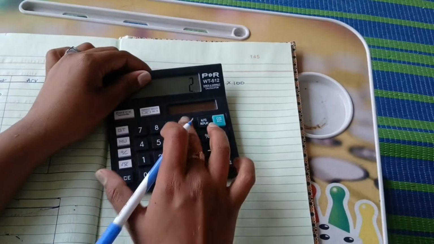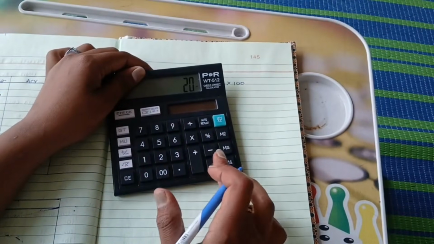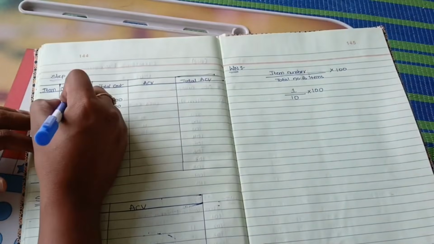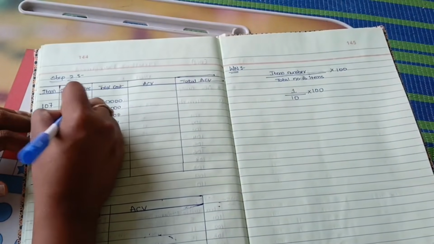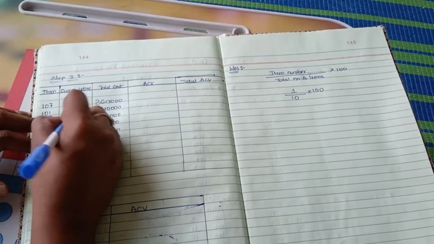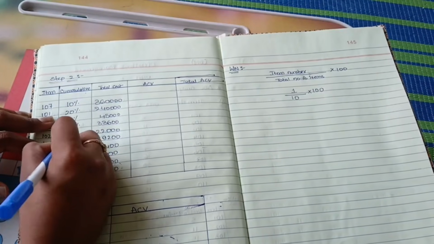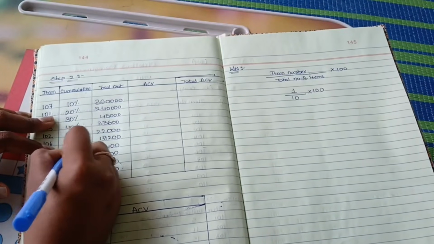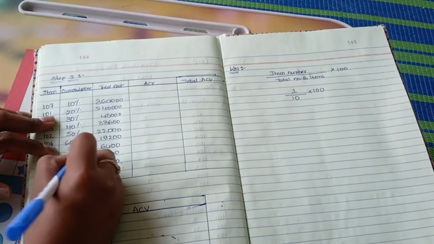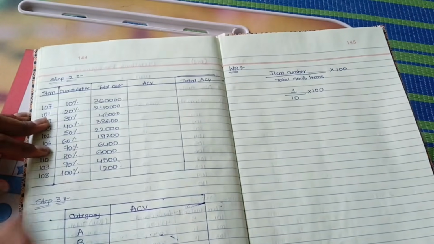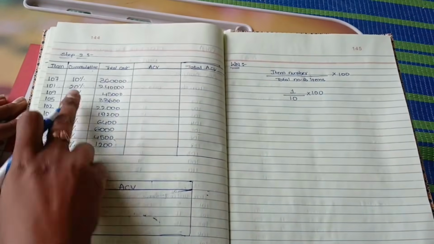Next, 2 divided by 10 into 100 is 20. Like that. So the percentages we are getting are 10%, 20%, 30%, 40%, 50%, 60%, 70%, 80%, 90%, 100%. Clear? So like this you need to write the cumulative.